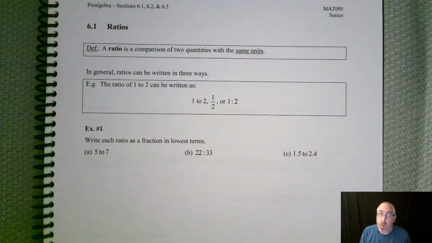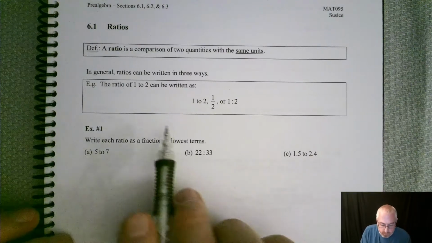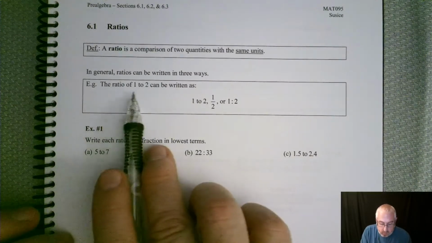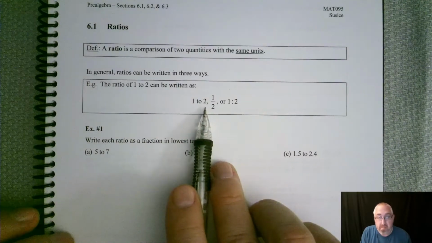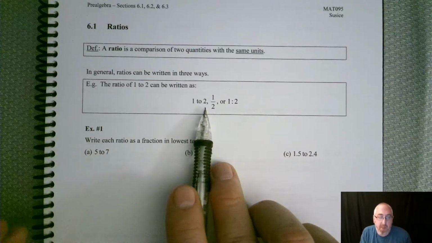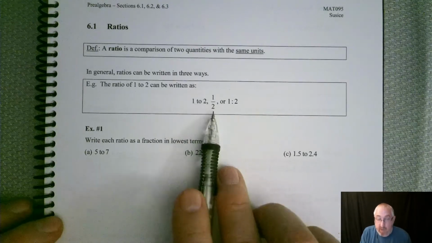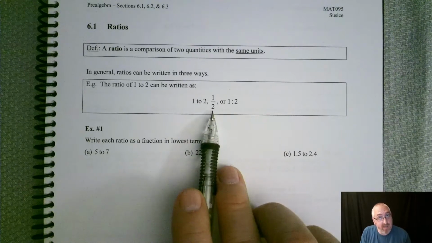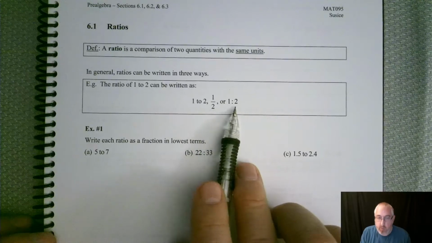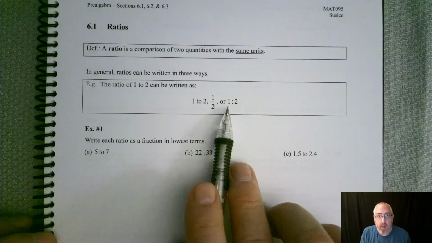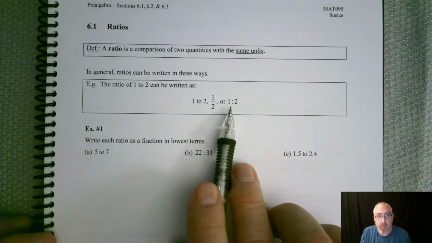But in general, if we want to write a ratio, we can do so three different ways. We can write the ratio of 1 to 2 in words, just simply 1 to 2. Pretty lame, but it's one way. We can write it as a fraction, which is actually kind of the way that is going to be the most popular. So we're going to see that probably the most. And then there's also using a colon, and we have the 1 to 2 written with the colon.